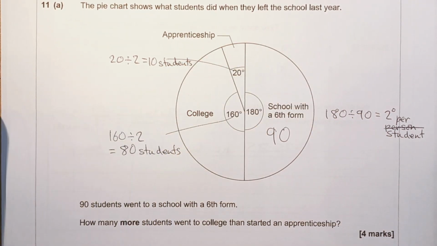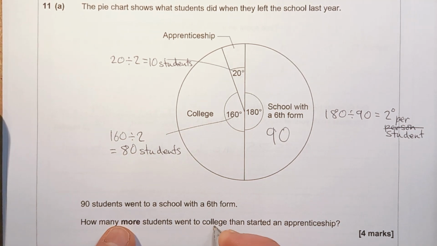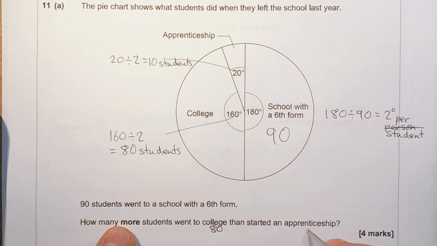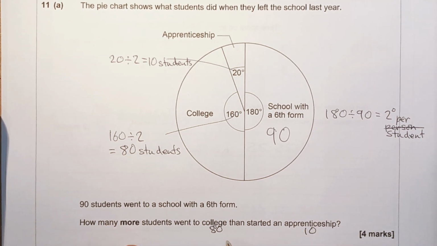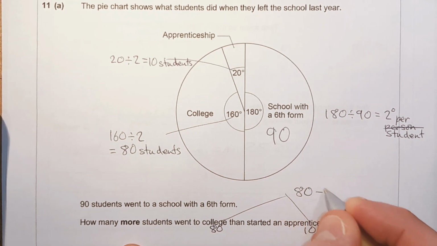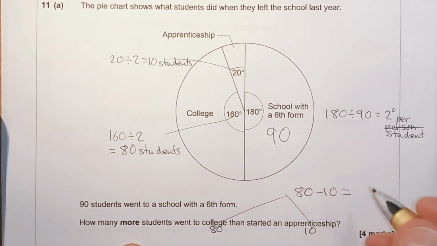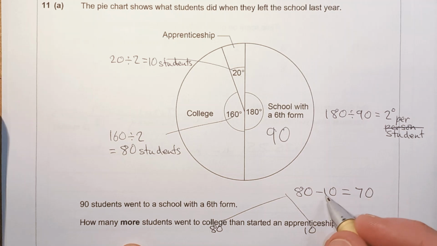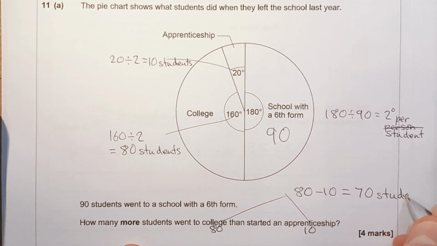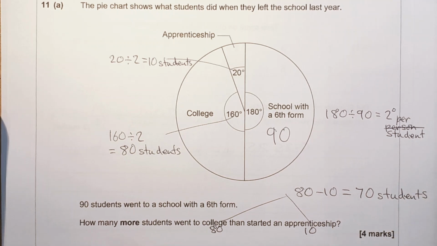And the actual question was how many more students went to college and studied an apprenticeship? Well, went to college was 80, an apprenticeship was 10, so we want 80 minus 10. You can use your calculator, or you can just take the 1 off the 8 and say we've got 70 students.